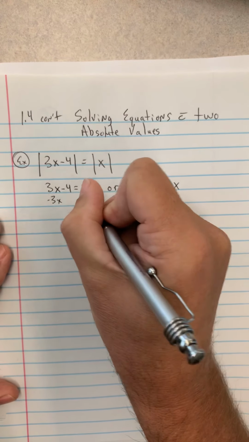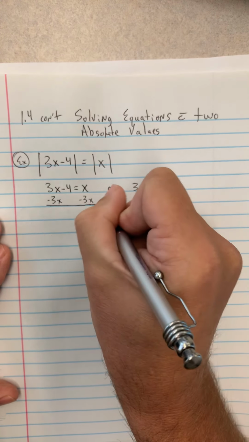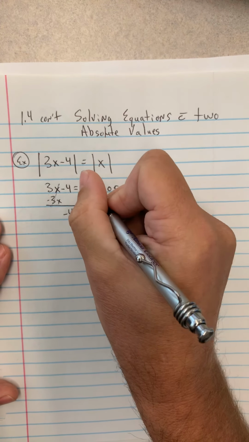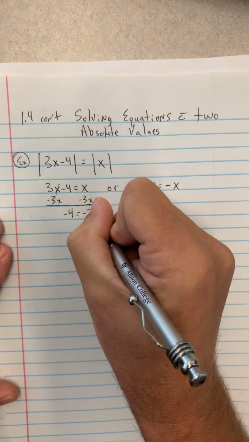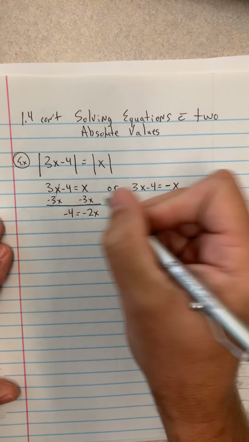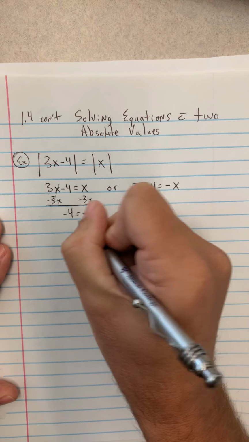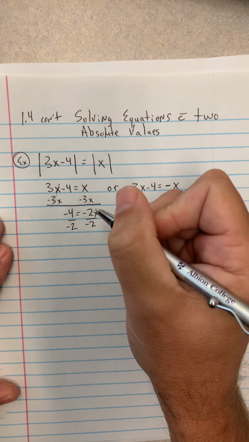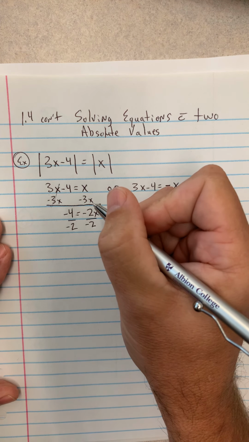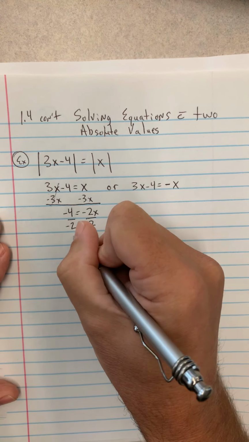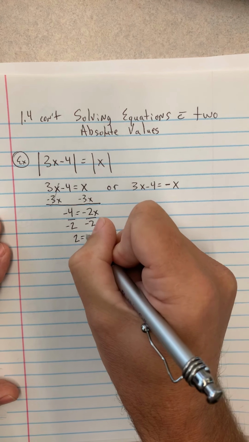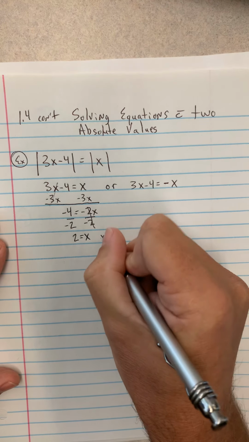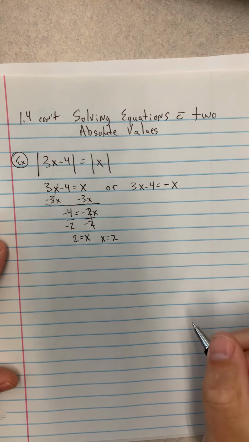I will subtract 3x. I'll do these one by one, no reason why. Negative 4 is equal to x minus 3x, which is a negative 2x. X is being multiplied by negative 2. I would divide both sides by negative 2. Negative 4 divided by negative 2 would give me a 2 is equal to a positive x. Or you could say x equals 2 if your heart desires.